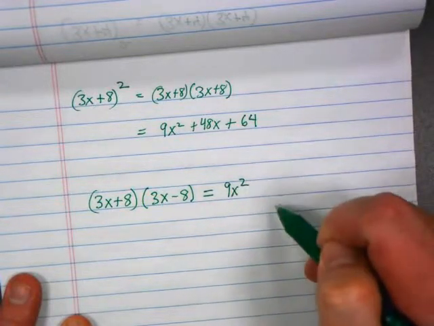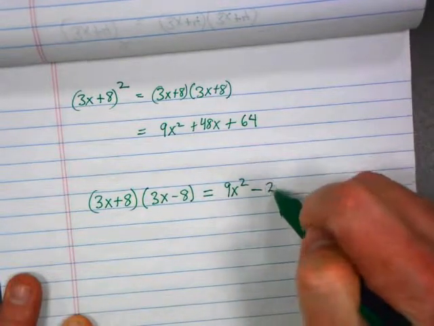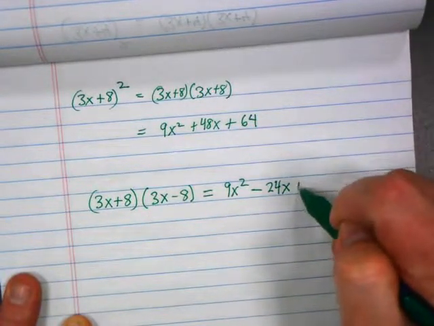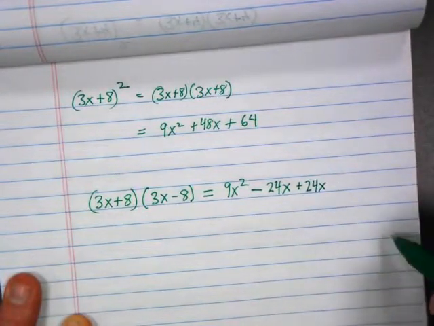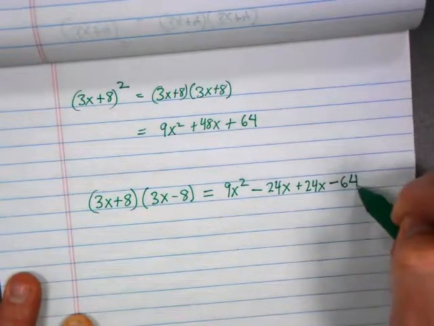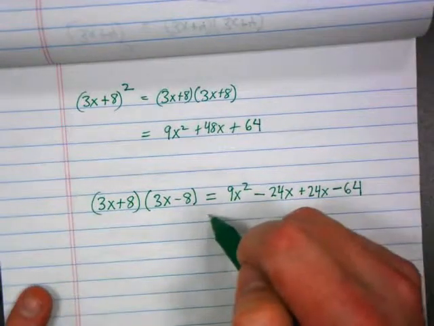9x squared. Minus 48? No, minus 24x. Then I go to the 8. 8 times 3x is plus 24x, minus 64. So something interesting happens. What's the interesting thing? You just have to remember that one of the 24s is negative and one is positive. And what happens when one is positive and one is negative? They cancel out. The middle two terms cancel out here, don't they? So what's left? 9x squared minus 64.